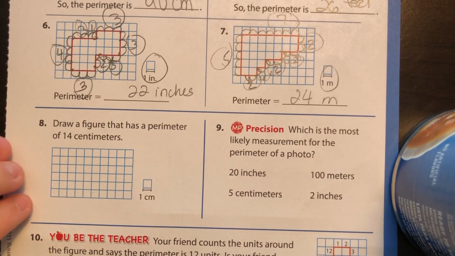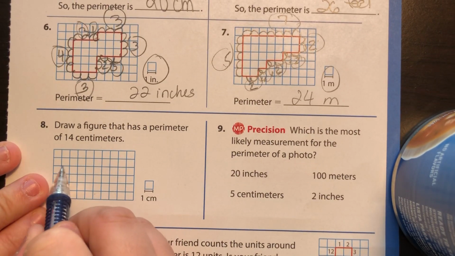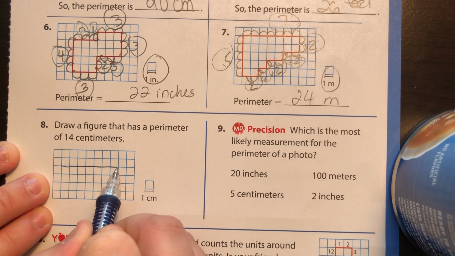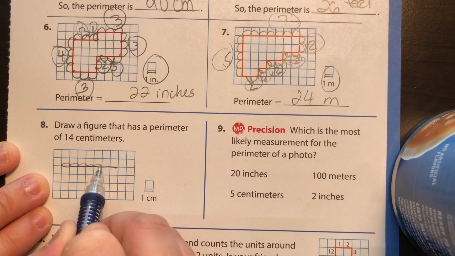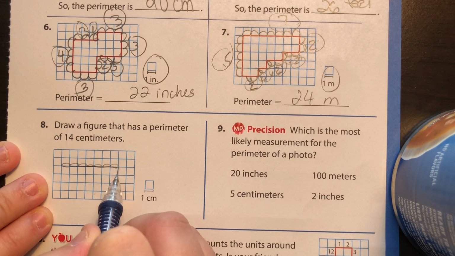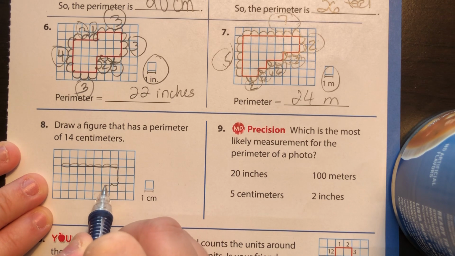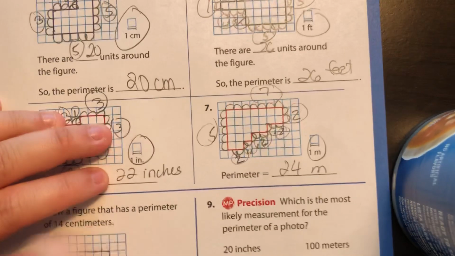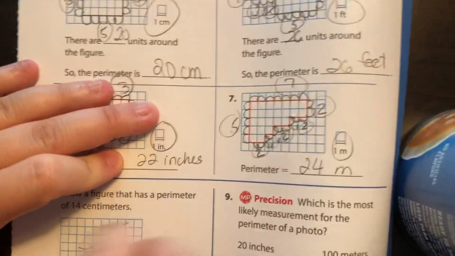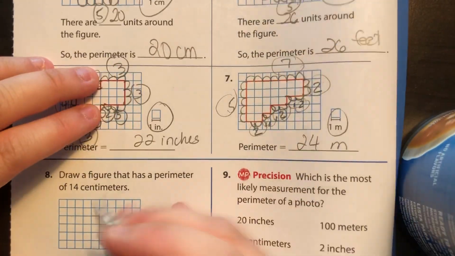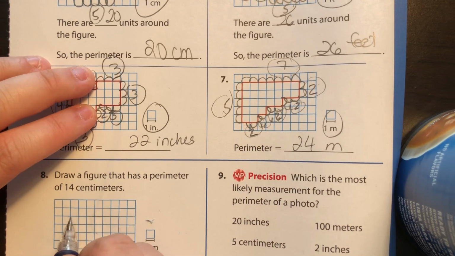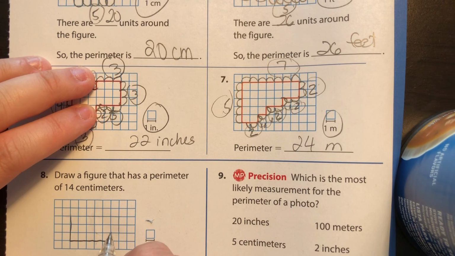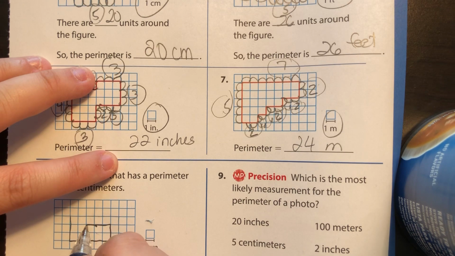Now draw a figure that has a perimeter of 14. 1, 2, 3, 4, 5, 6. So 1, 2, 3, 4, 5, 6, 7, 8, 9, 10, 11, 12. Oh, hold on. Too big, sorry. 14. Got that wrong. So 14. I can do 1, 2, 3, 4, 5, 6, 7, 8, 9, 10, 11, 12, 13, 14.